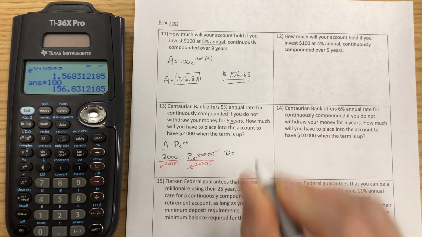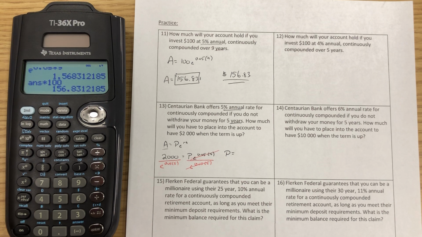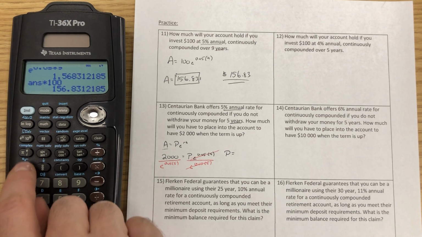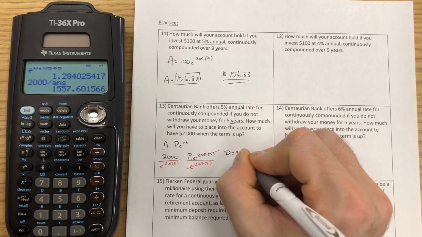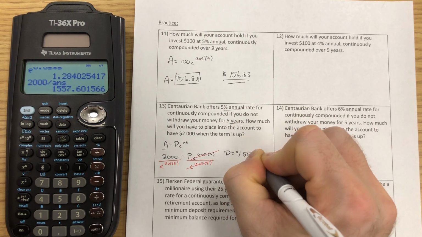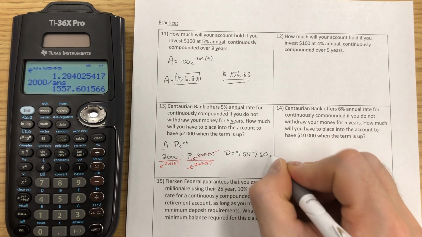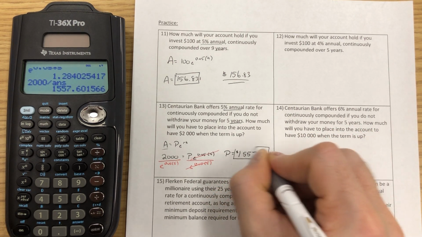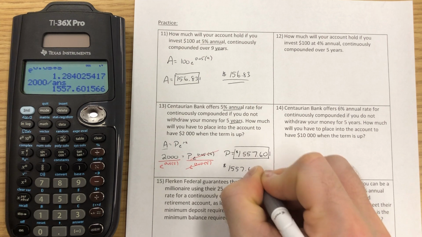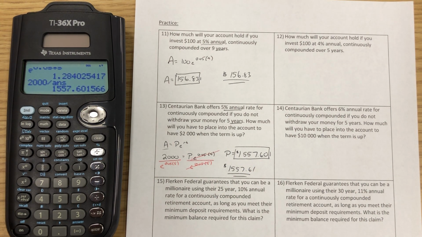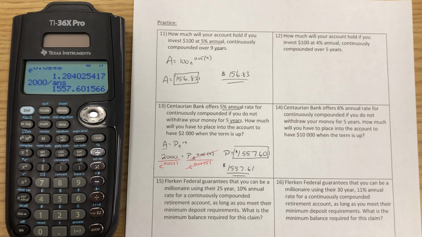So now in this case, my P is going to be whatever this evaluates out to. So let's see. If I have Euler's number raised to the 0.05 times 5, I have that. I'm going to take $2,000 and divide it by that number. I need to put in $1,557, and in this case, probably the extra penny, because I want to have at least $2,000. So I'm going to say $1,557.61, just to be sure. Awesome.